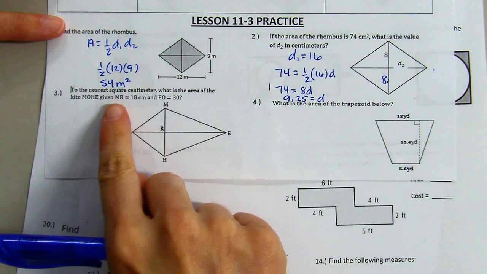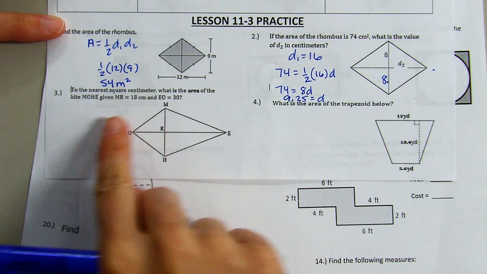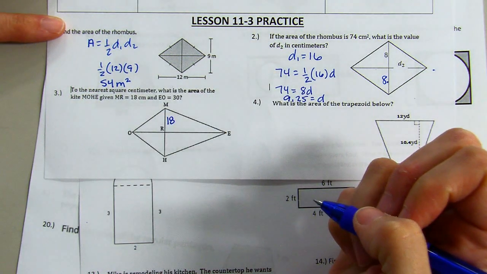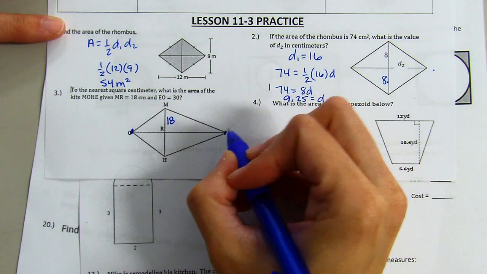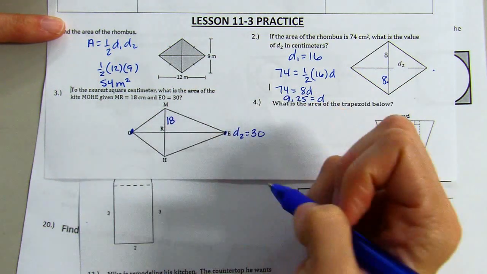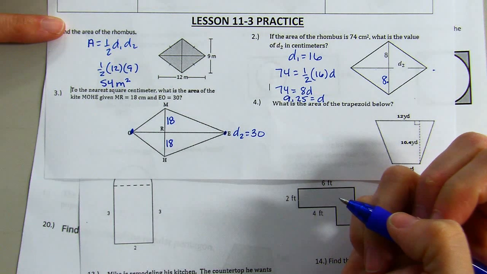This one says to the nearest square centimeter, what is the area of the kite? Given MR is 18, so that's right here, and EO is 30. So EO goes from here to here, so that would be one of our diagonals. In a kite, we know that this diagonal is cut in half, so this part would be 18.